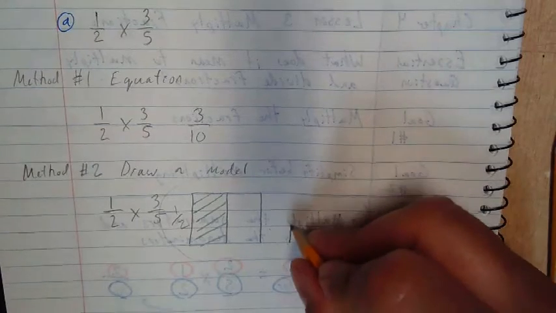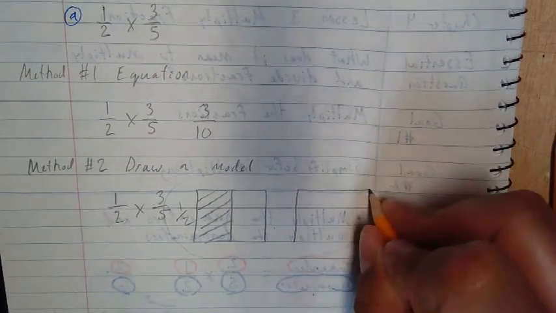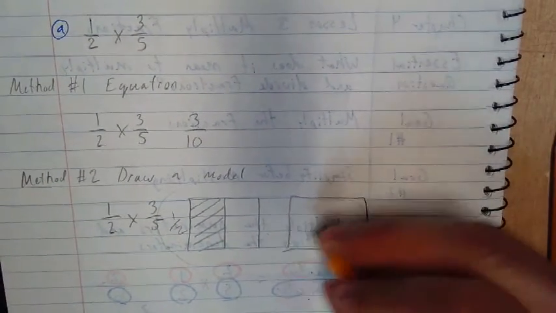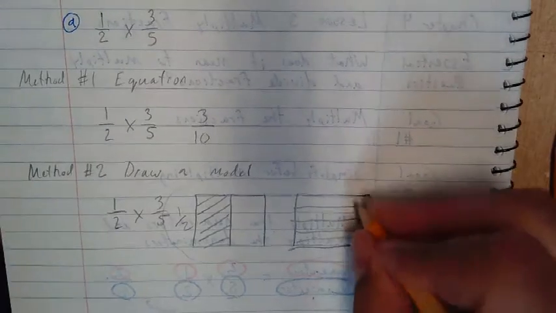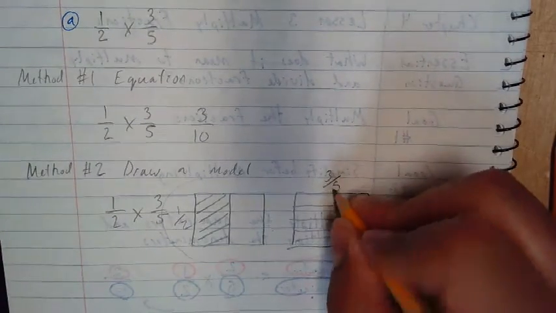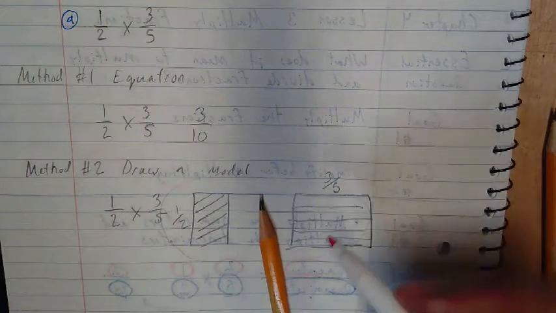Right? 1/2. I'm going to circle a little bit just so that's separate. Okay, 1/2. And 3/5. Bear with me. You're like, what are you doing? You'll see. 3/5, you look at the denominator, means you're making sets of 5. And out of those 5, we have 3. So let's shade that in.